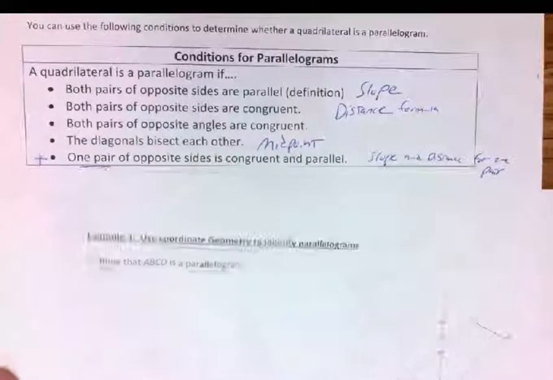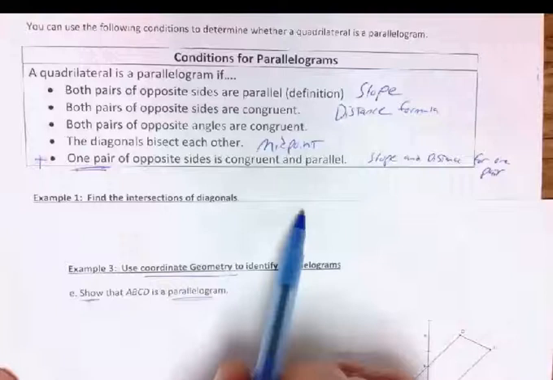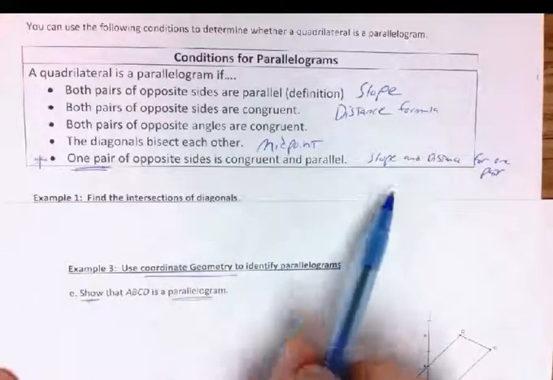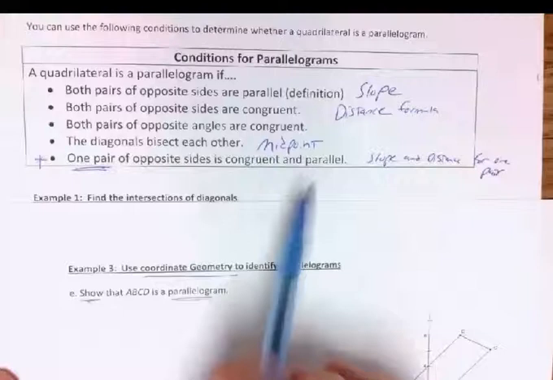So we have lots of options. I don't know, what are you more comfortable with? Do you like doing slope formula? Do you like doing distance formula? Do you like doing midpoint formula? Maybe you don't want to do 2 of each, you just want to do 1 of each. I leave it up to you.